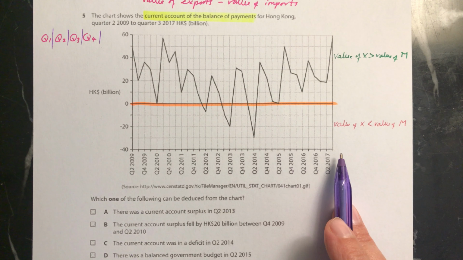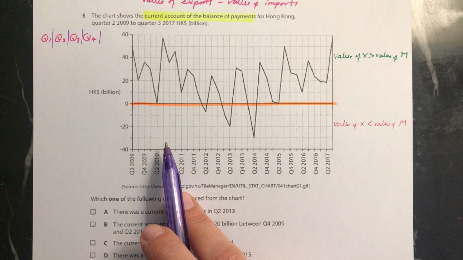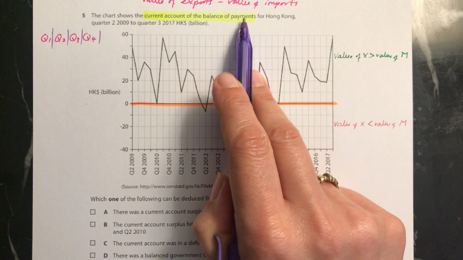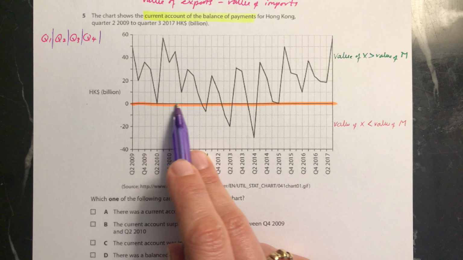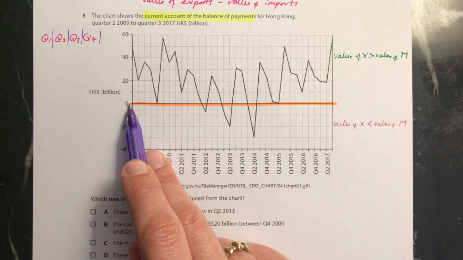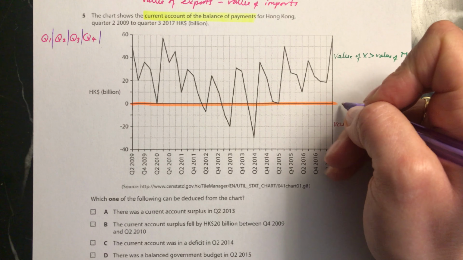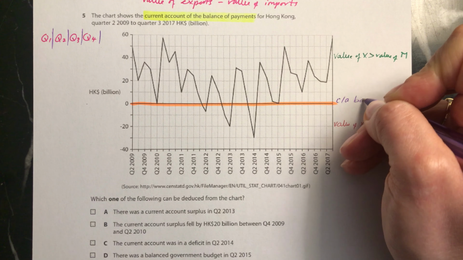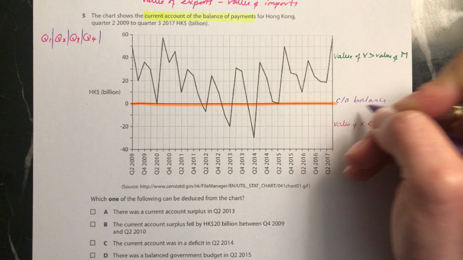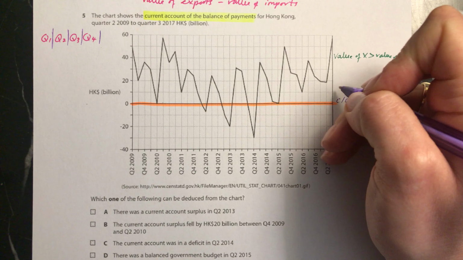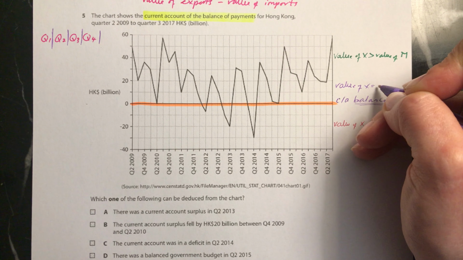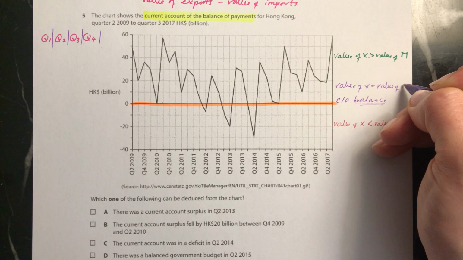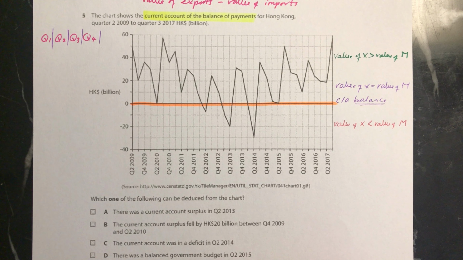And this diagram here is showing what's happening to the current account of the balance of payments over this period of time. And I've put in this orange line here because this is 0 on the axis. And this is where we have a current account balance, which means that the value of exports is equal to the value of imports in this economy.